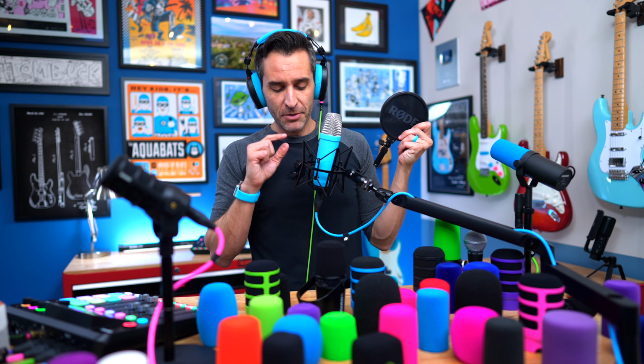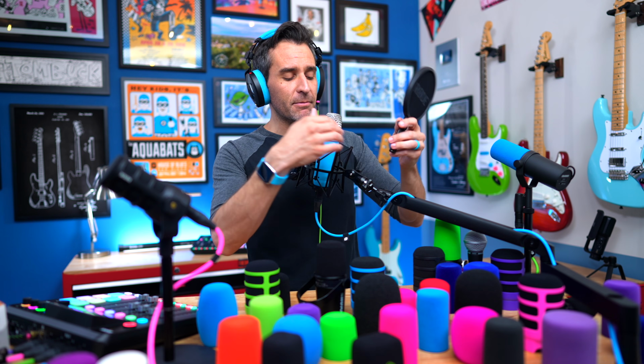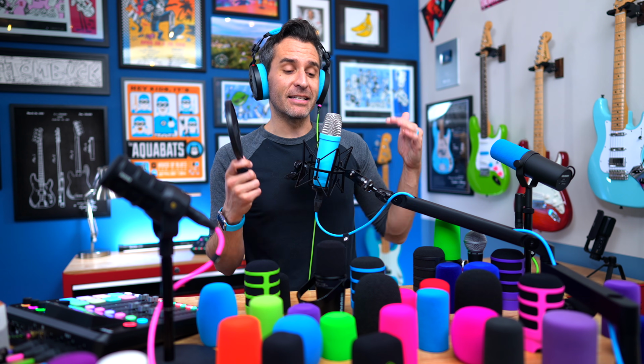And the other downside to pop filters, they're great, and probably deserve their own separate pop-in video, is mounting them. This shock mount right here does have a spot where I can mount a pop filter, but if you don't have that or are using an aftermarket one, sometimes finding a place to clip it on your boom arm or your microphone or your mic stand can be a little bit tricky if your mic doesn't specifically come with a pop filter it's intended to work with, whereas a windscreen is so much easier.